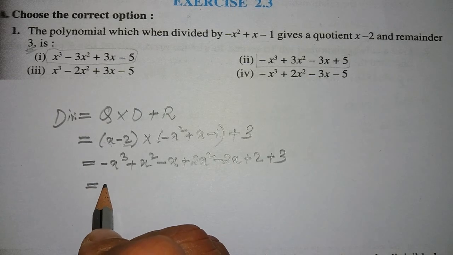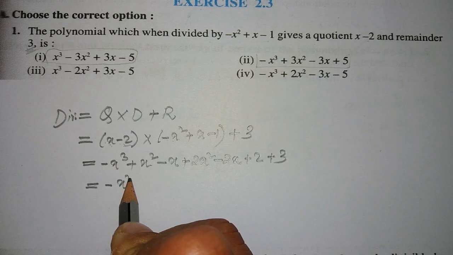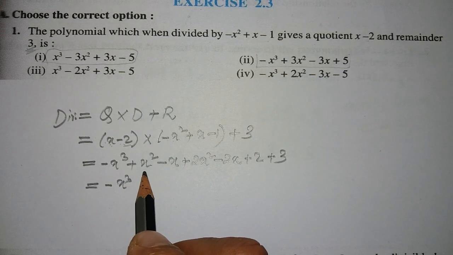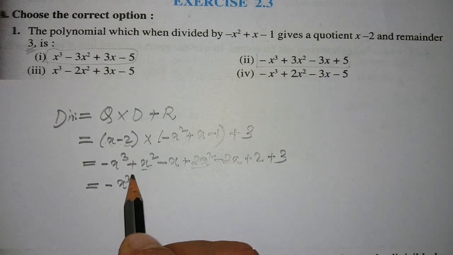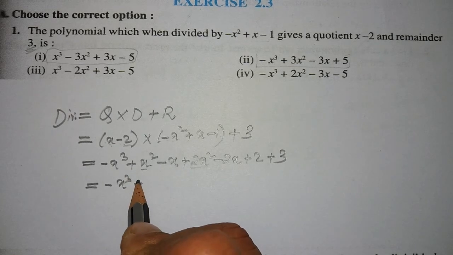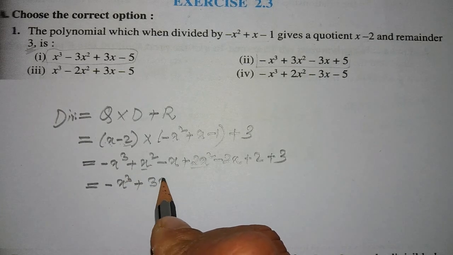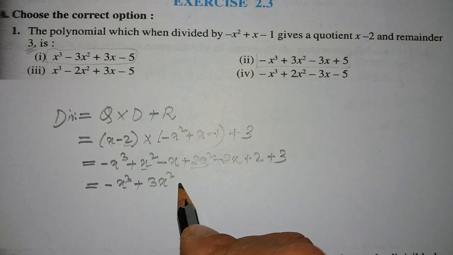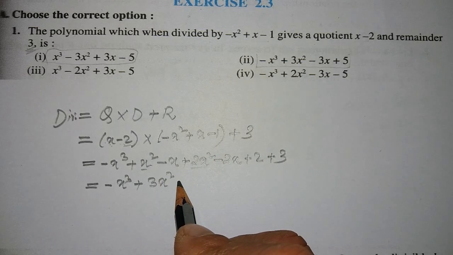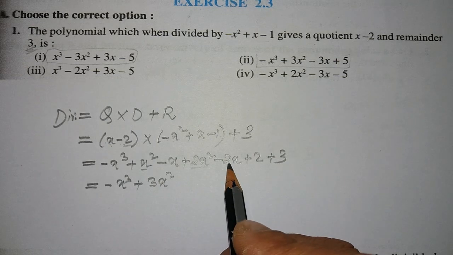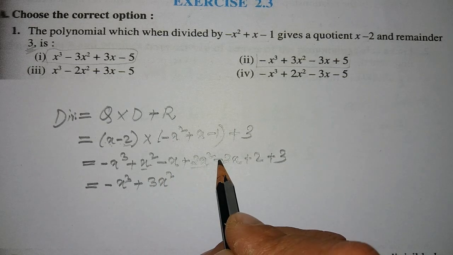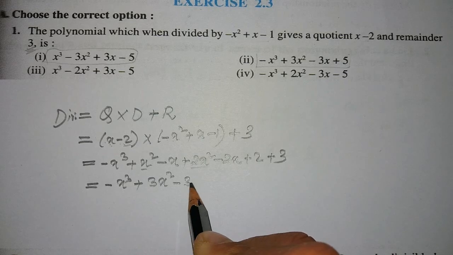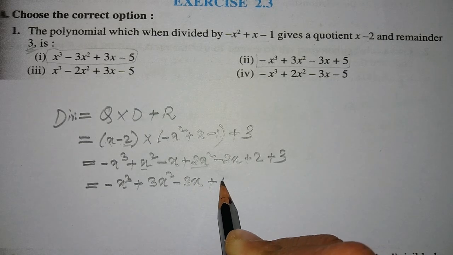Now let's see the like terms here: x square and 2x square, both are plus, so we get 3x square, and then minus x minus 2x, so minus 3x, plus 5.